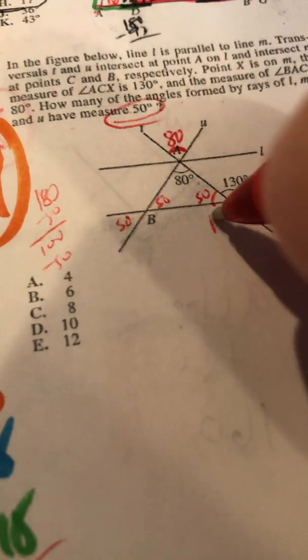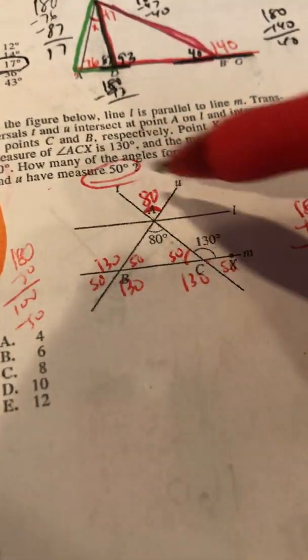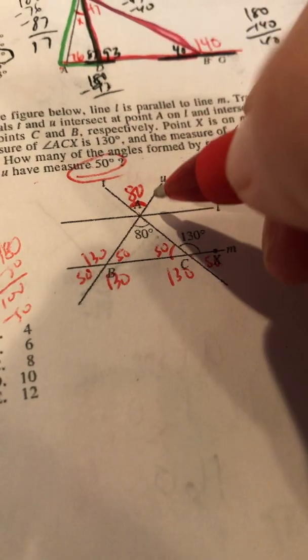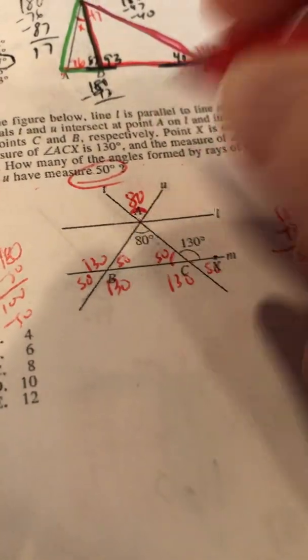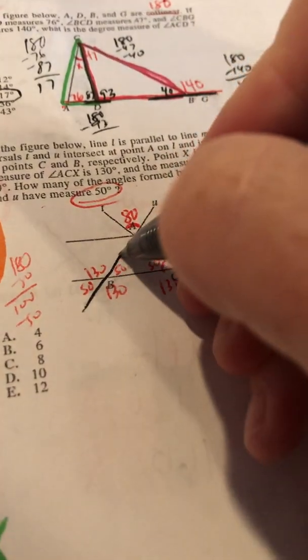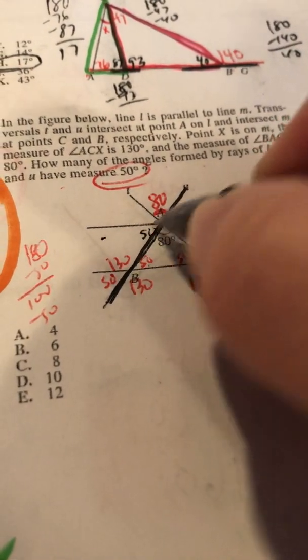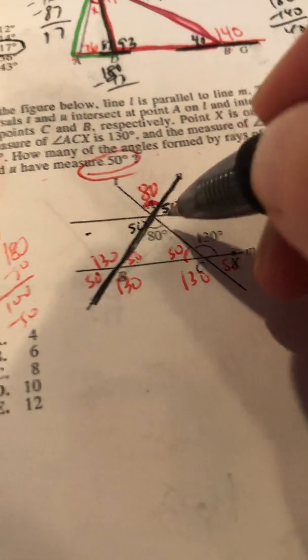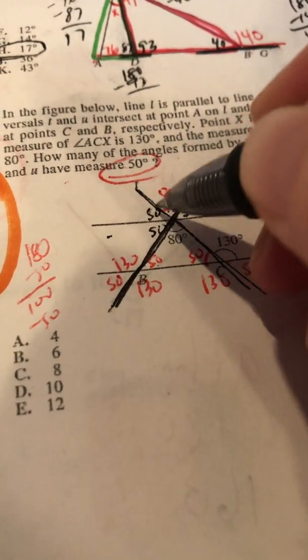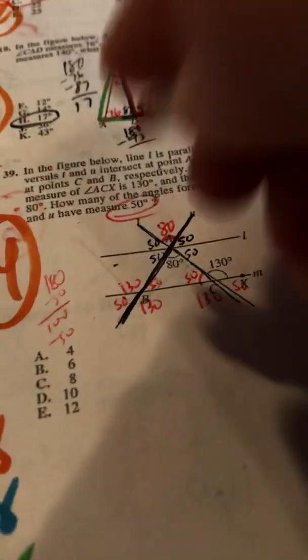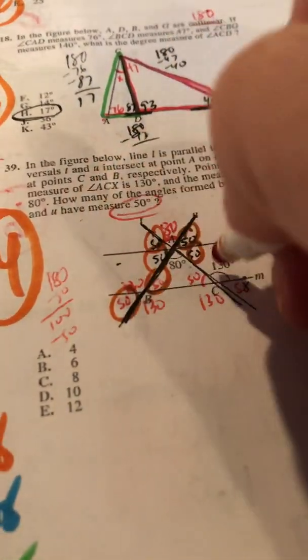Okay, so vertical angles tell me this is 50, and this is 50. This is 130, 130, 130. When they ask us how many, we basically just have to find all the angles. Now we can think of it like this: there are two parallel lines and a transversal. So if this is 50, my corresponding is 50, which means its vertical is 50. And same thing over here: this corresponding is 50 and its vertical is 50. So let's count them up. We got 1, 2, 3, 4, 5, 6, 7, 8. C. See you next time.